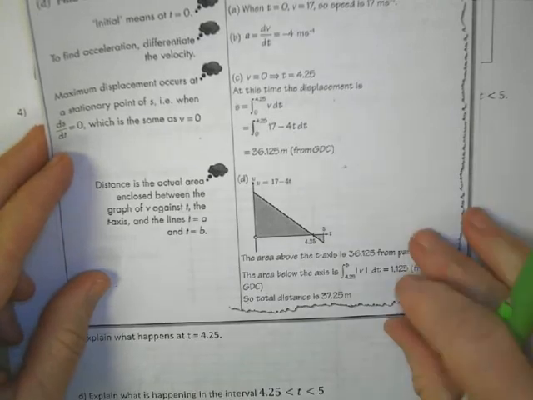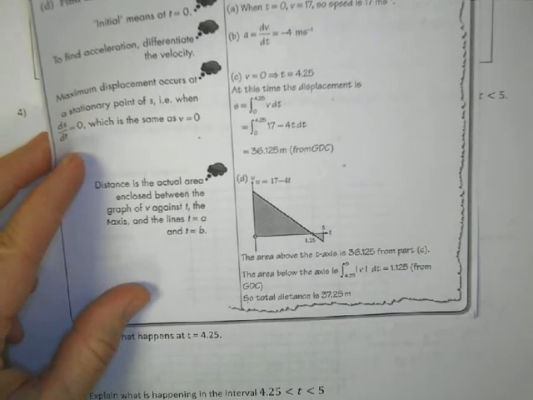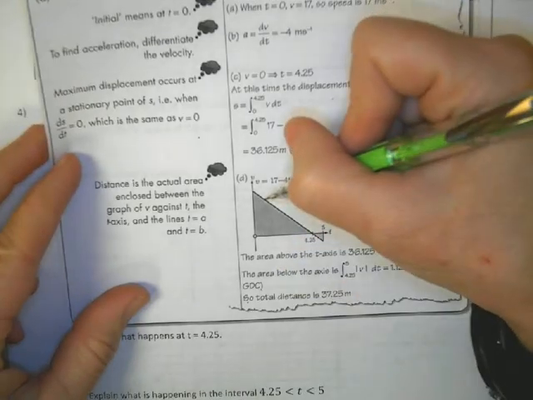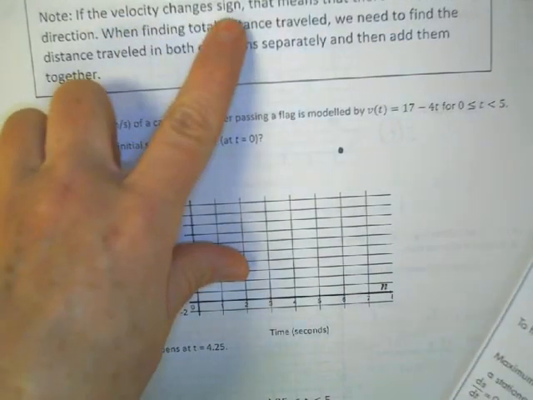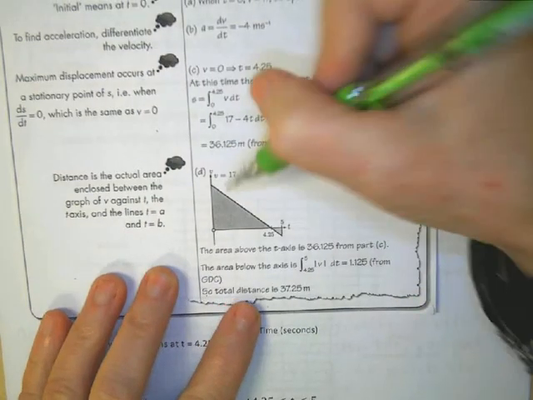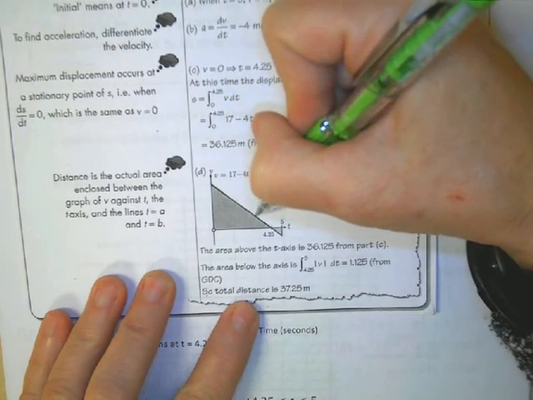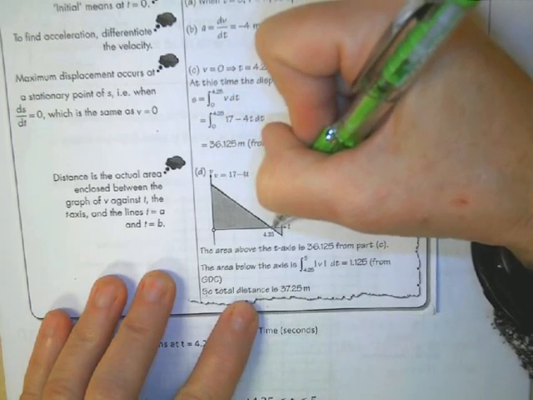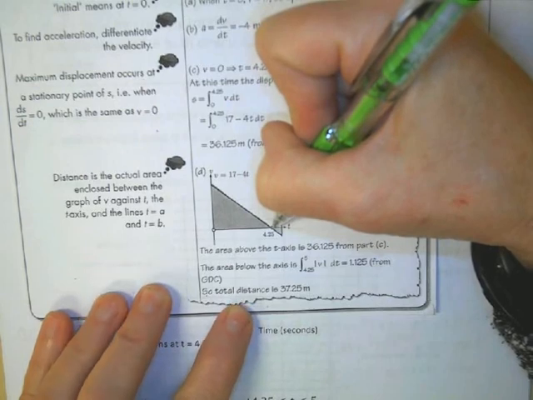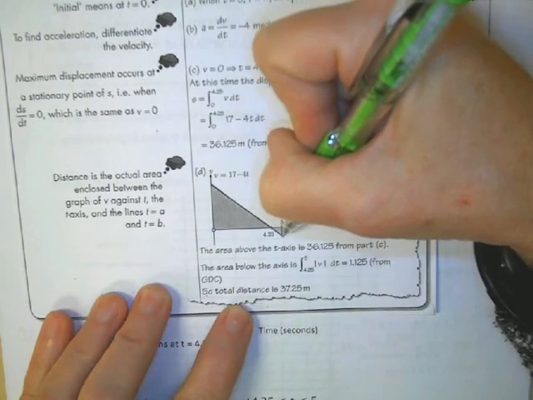What is happening, though, is, you know how I said that when the velocity changes sign, that means there's a change in direction? You can see that on the graph here. This is the velocity. It's positive velocity, and then here the velocity is 0, and then the velocity becomes negative.